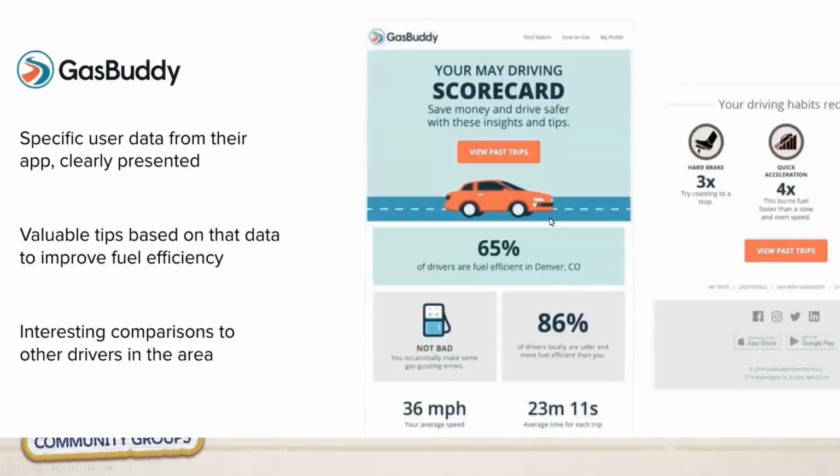Not only that, it has some buttons as well. If you look here, "View past trips." This button is easily visible on a different contrasting background. This orange color makes it pop, so that as soon as they look at the email, their attention will be diverted to this button.